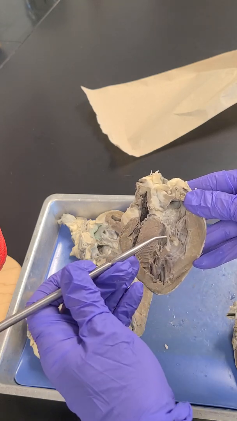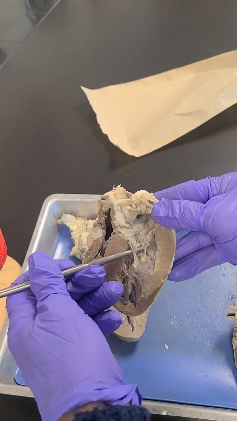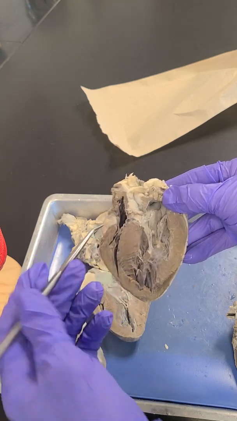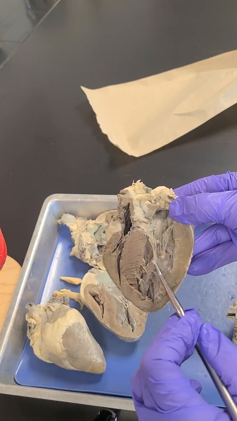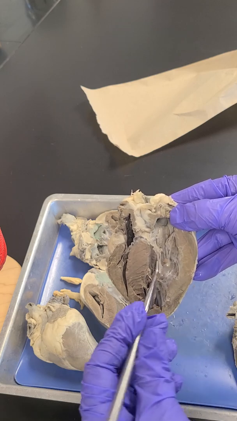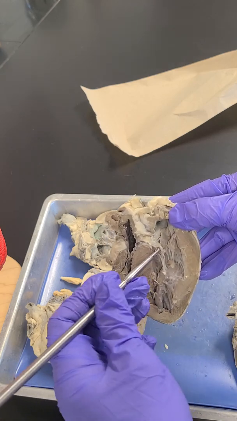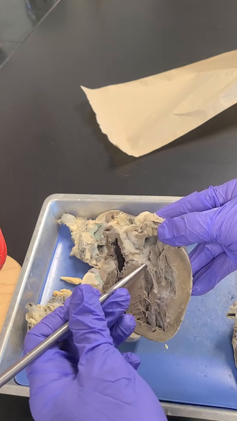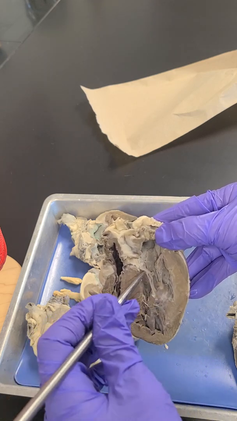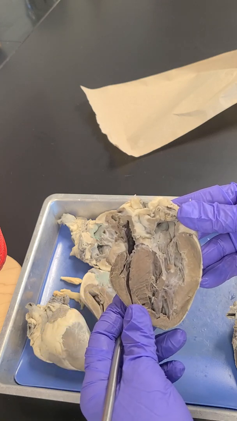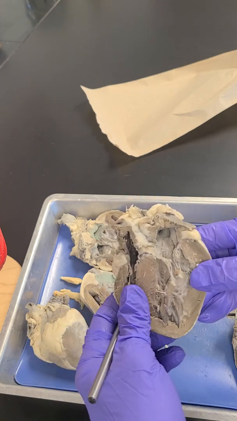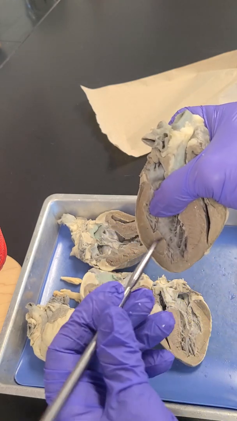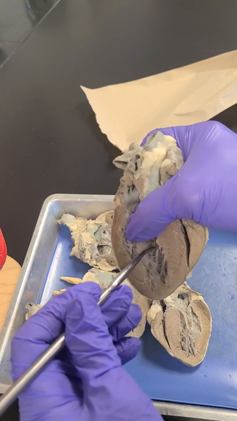So what is this structure right here? What are these little things right here? And then what muscle do they attach to right here? What is the name of this muscle here? And then what is the name of this particular valve? Okay. So what is the name of this muscle right here, this pitted muscle looking stuff?